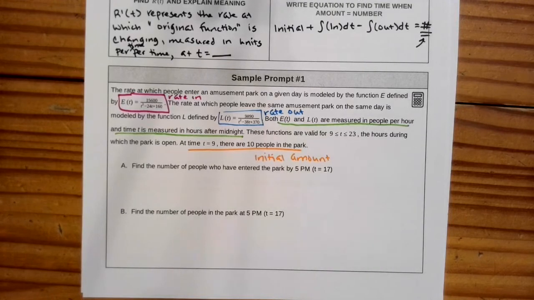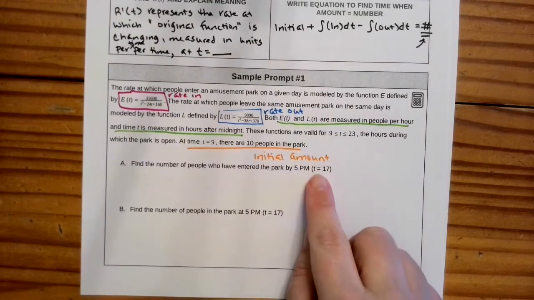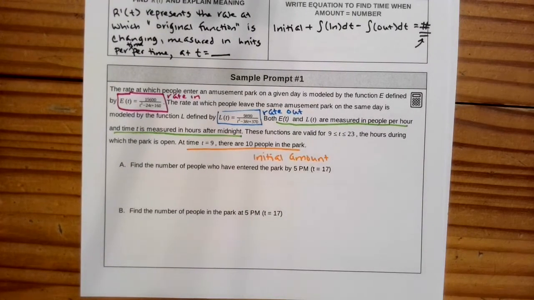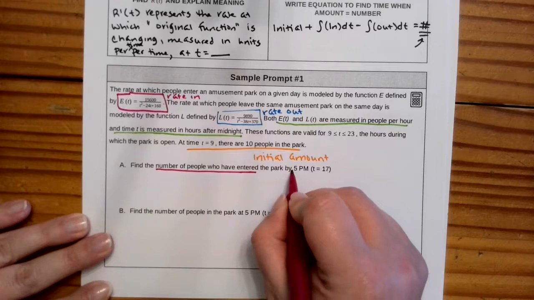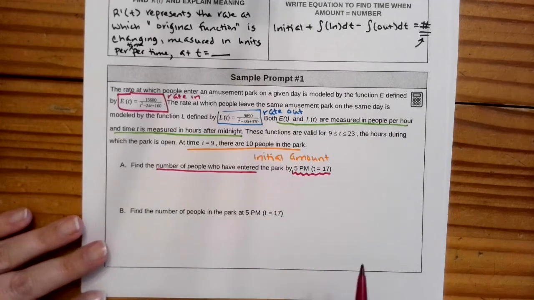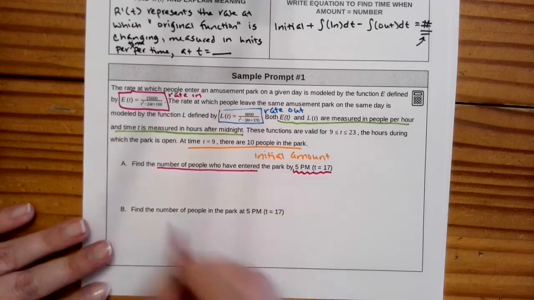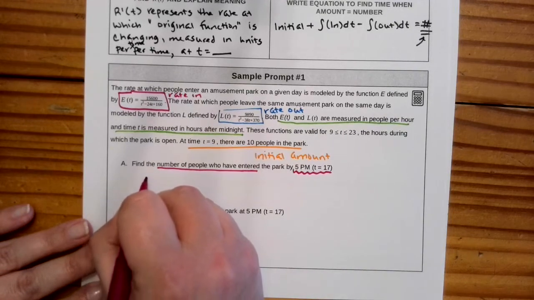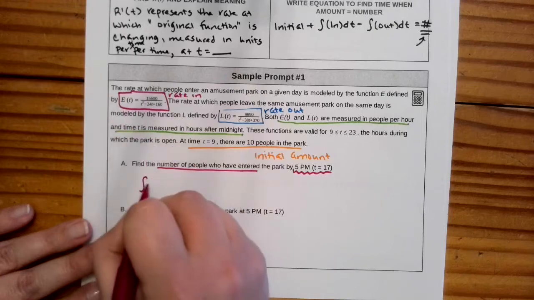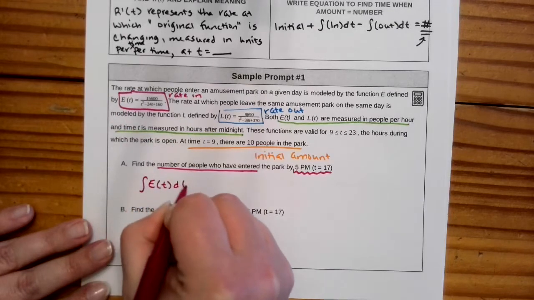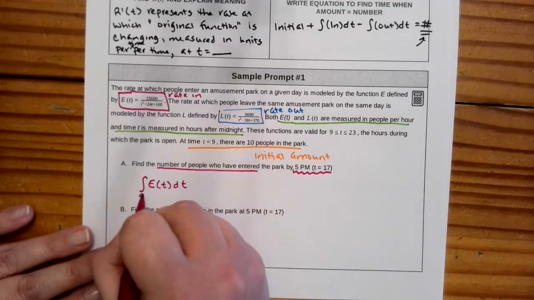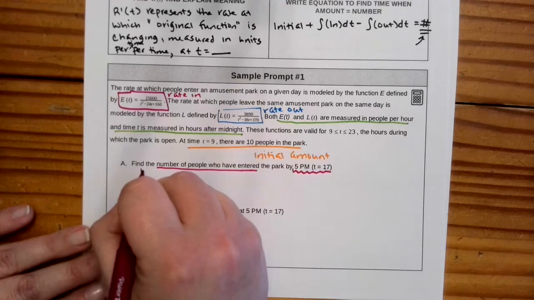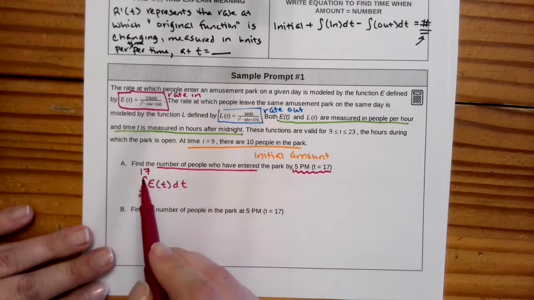All right, so part A says find the number of people who have entered the park by 5 p.m., which they even told us is time t equals 17. So that's a good thing. We want just the number of people who have entered. If I want to know how much has been added, that means it's going to be the integral of my rate in, which is E of t dt, from the time they open, 9 a.m., until the time they asked me for, 5 p.m., so that's 17.